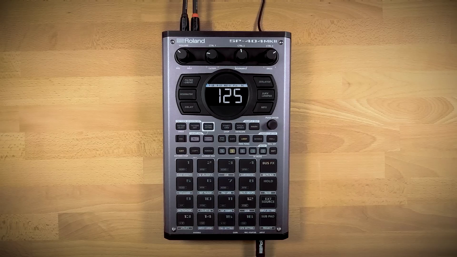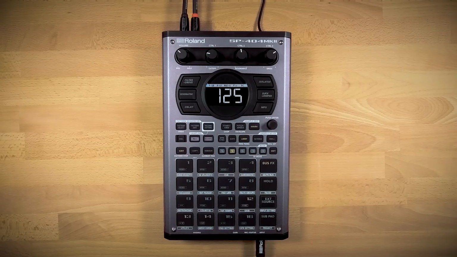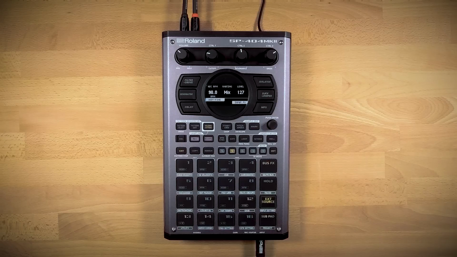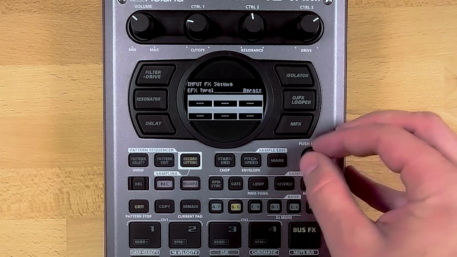There has now been a new harmony effect added to the input effects. This means you can add this to your signal whilst recording. To access this, go to the input settings screens by pressing Shift and external source, then push in the value knob. You can then choose the harmony effect from the menu.